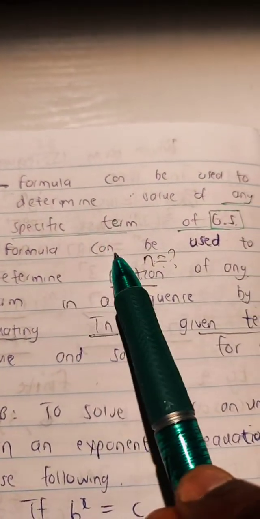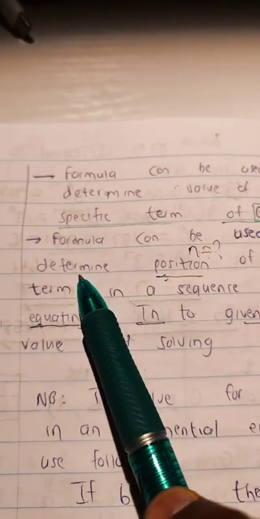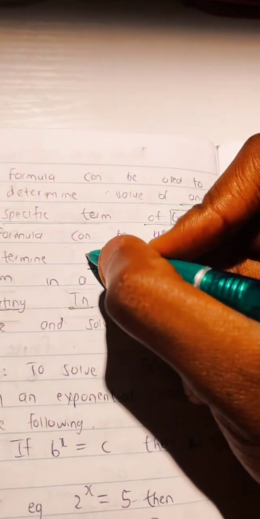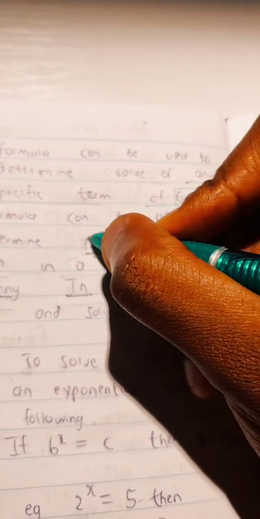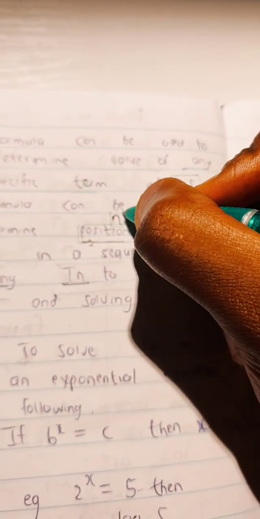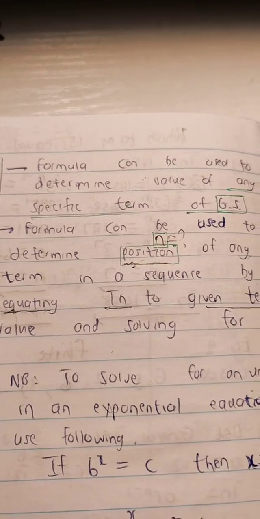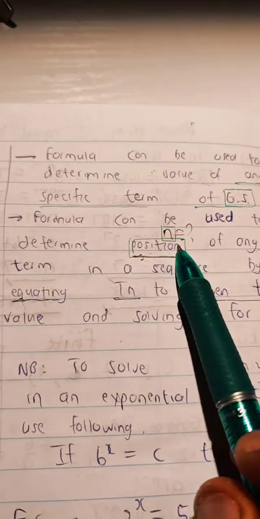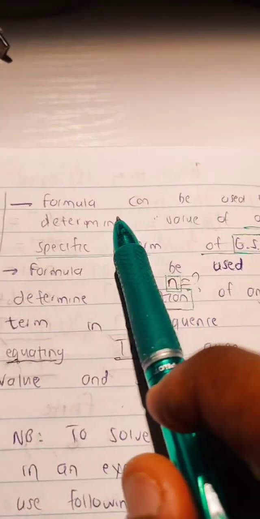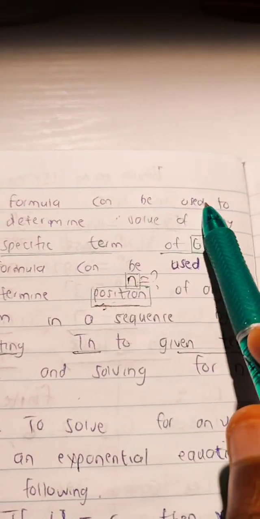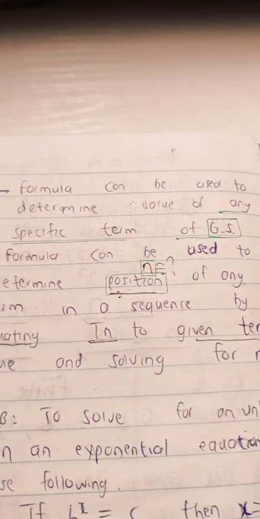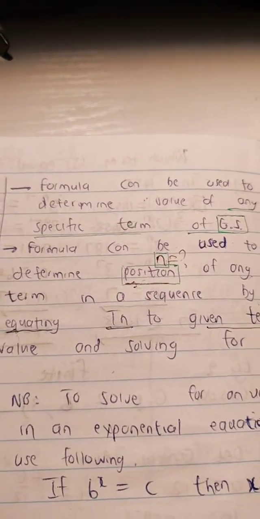Additionally, the formula can be used to determine the position, in other words, the value of n. If we are given the value of the term, we can calculate its position. If we are missing the value of the term, we are given its position, we can calculate the actual value of the term.